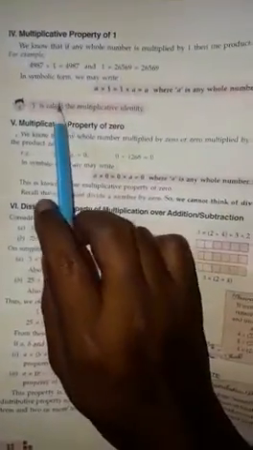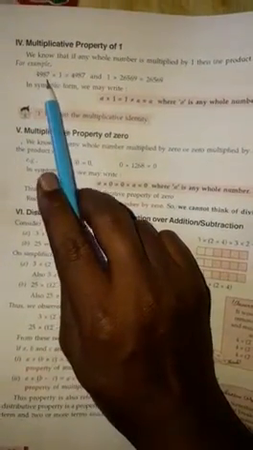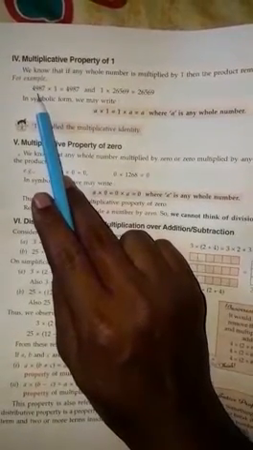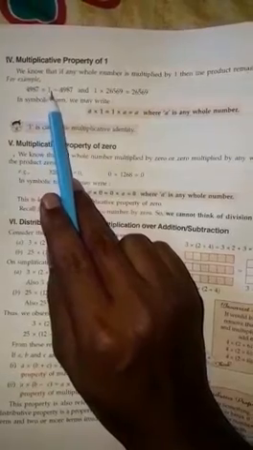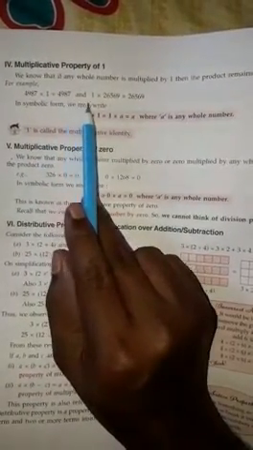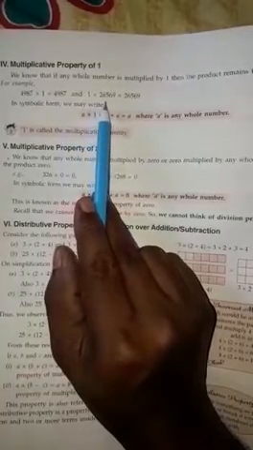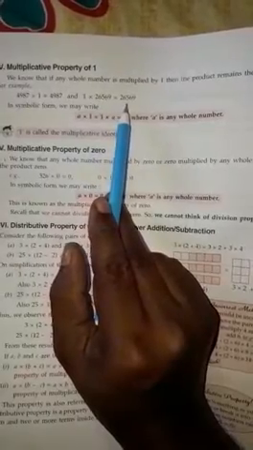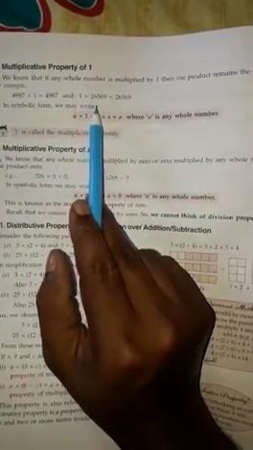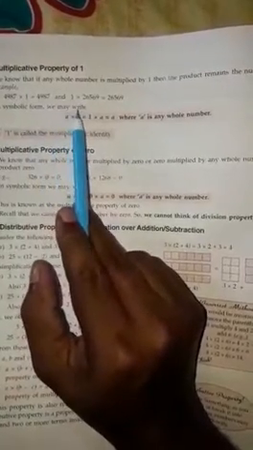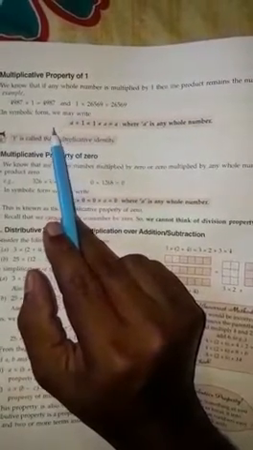Suppose, given an example, 4987 into 1 is equal to 4987, and 1 into 26569 is equal to 26569. That means when we multiply a whole number by 1, then the product remains the number itself.